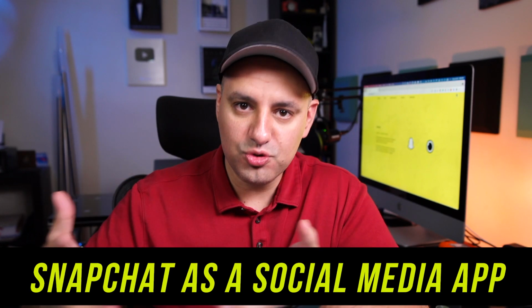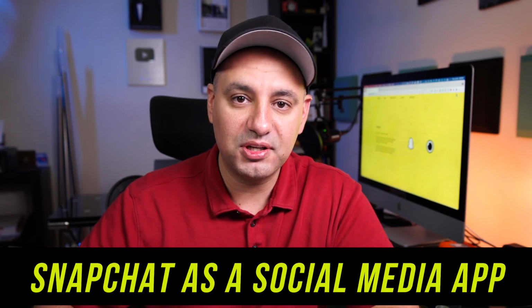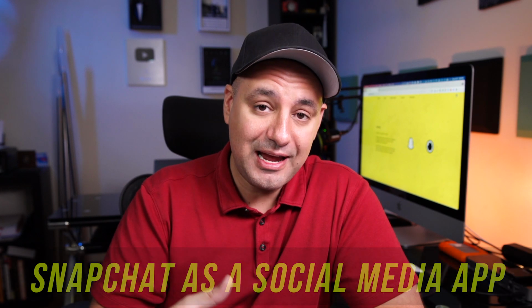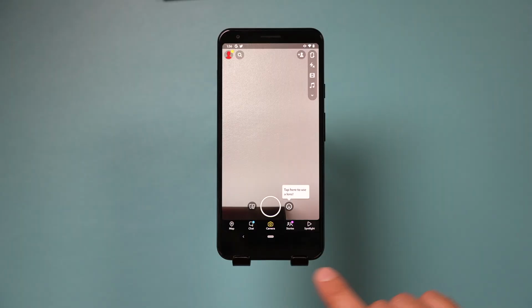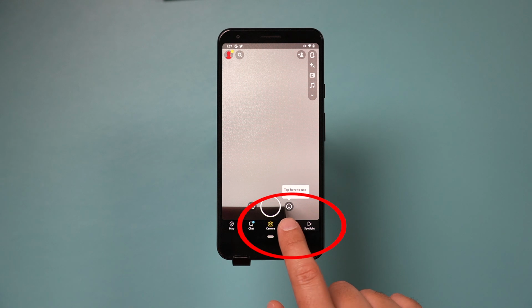Let's jump into the social media aspect of Snapchat. How does that work? Well, the biggest update with Snapchat for social media is called Snapchat Stories. Let me show you how that works. Now, if you look on the bottom, right, we did camera and chat. This one is called Stories. It's over here. Jump in here.